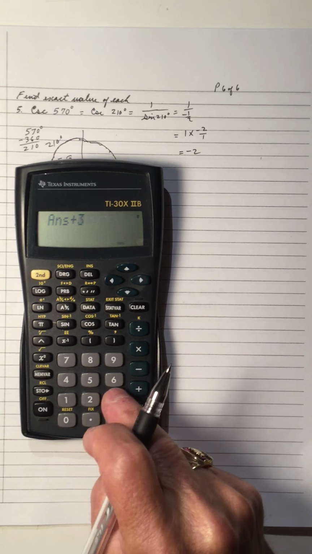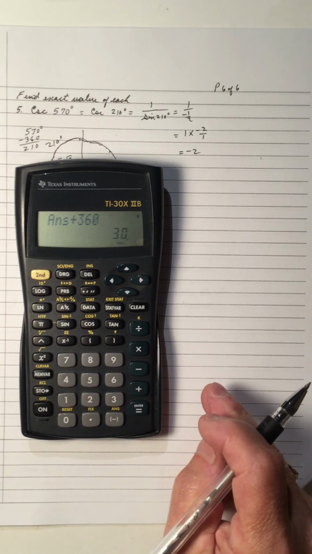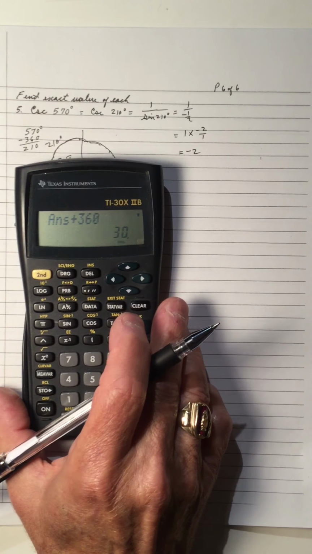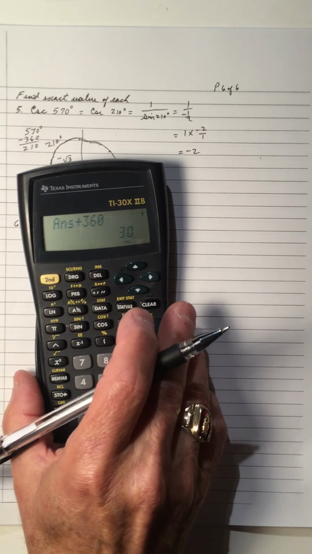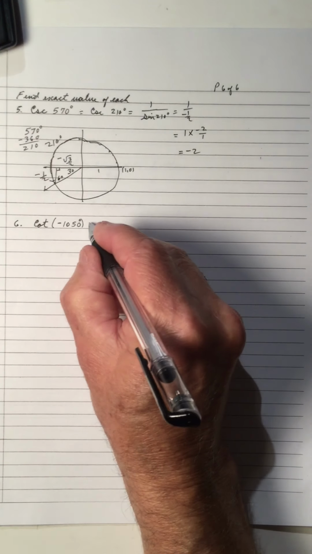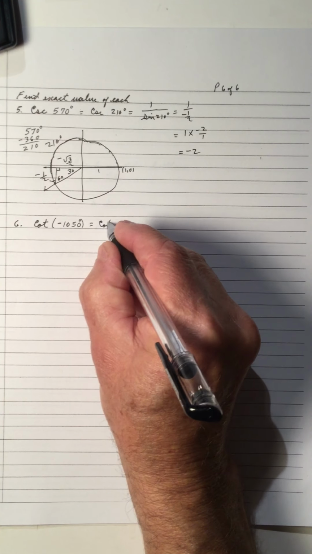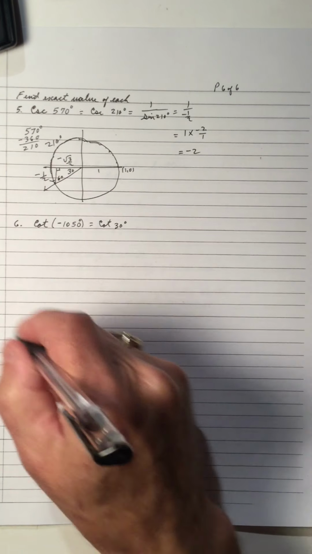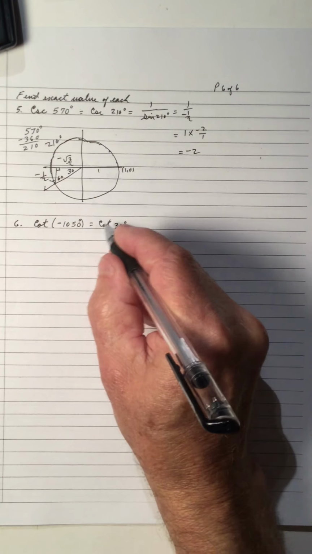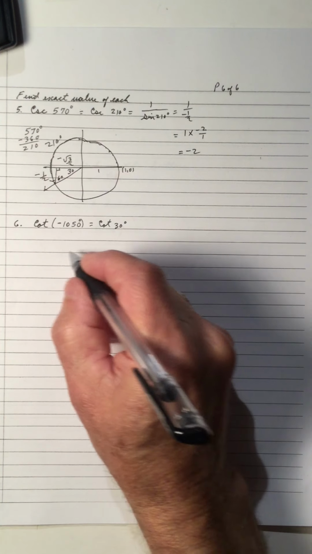Still negative. I'm going to add on 360. So I keep adding on 360 till I get a positive angle. I call it a positive coterminal angle. So adding on 360, that's the same as the cot of 30 degrees. I could go around and around like that, but it's better to go with the cot of 30.